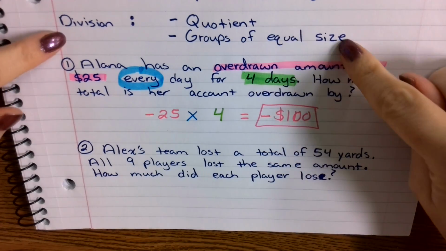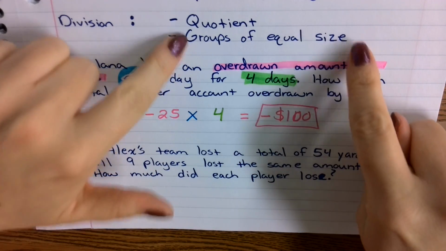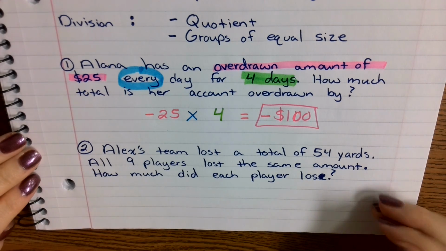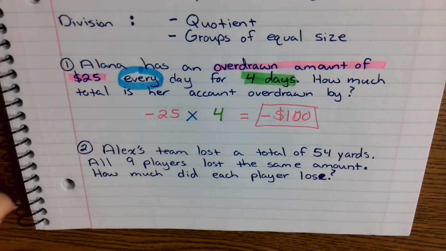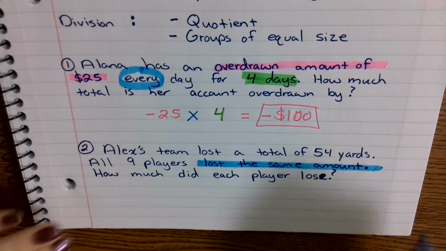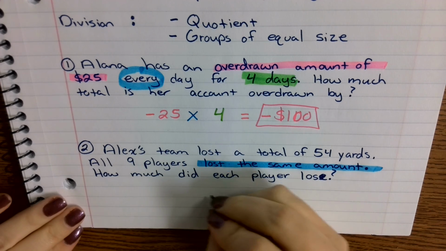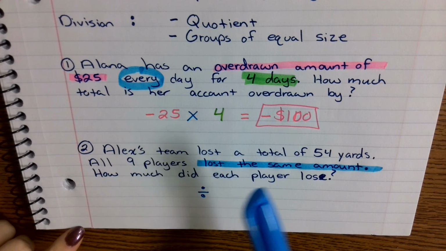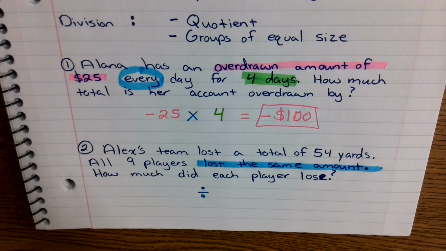So remember, when we talk about division, we're talking about breaking it up into equal size portions, equal parts. So if they all lost the same exact amount of yards, and all together it's going to create this 54 yards, the fact that they've all lost it at the same rate is going to be our division. That shows us we are breaking this up into equal parts. Alex's team lost a total, so remember when it's division, you take the total and divide it into parts. So the total is going to go first.